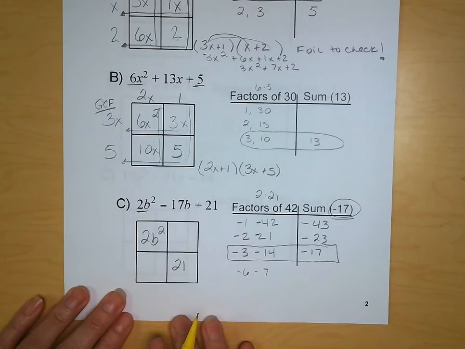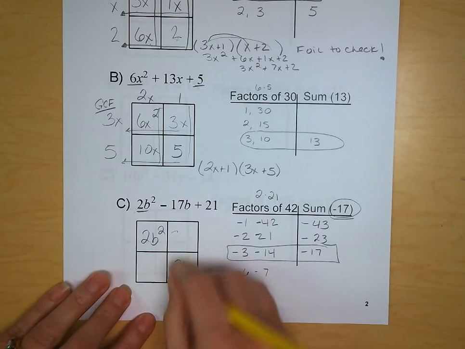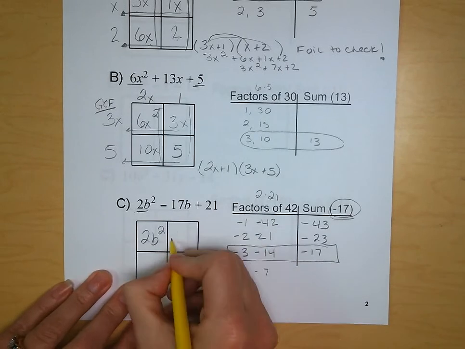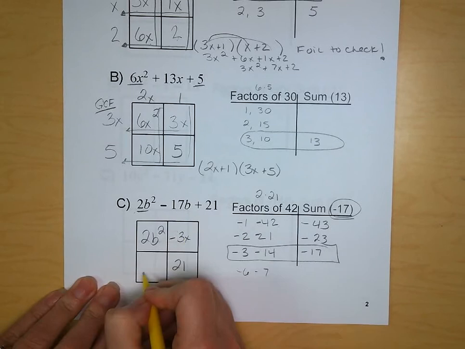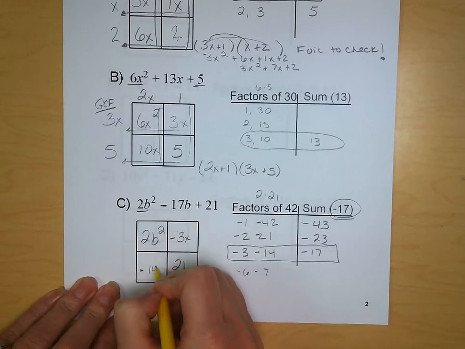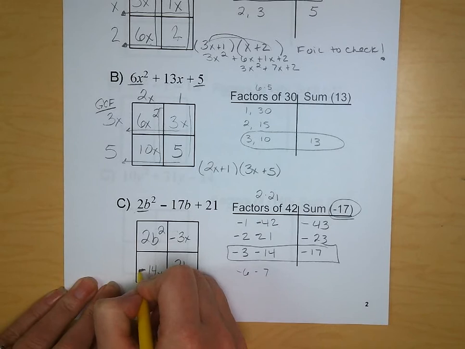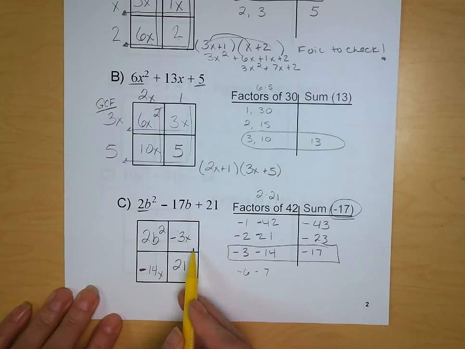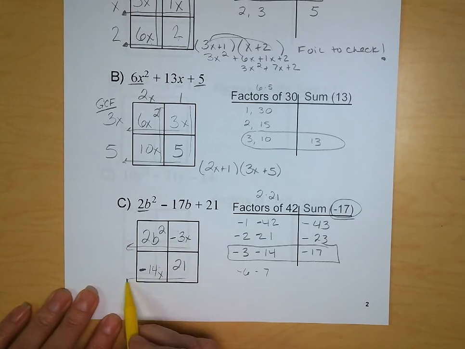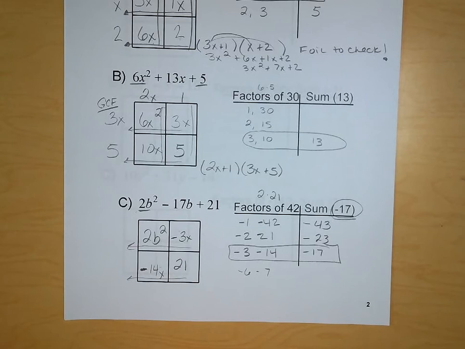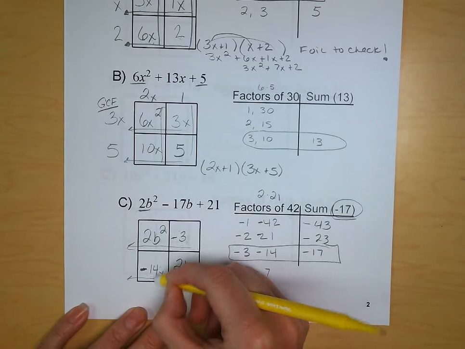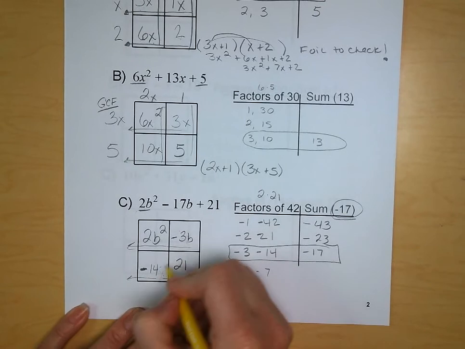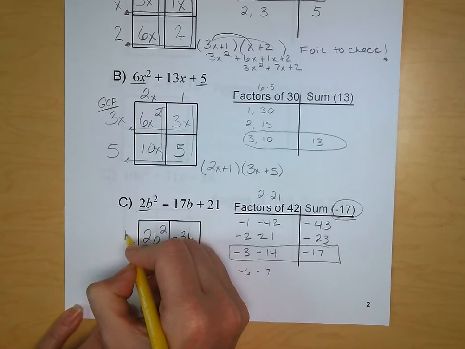All right, so we put a negative 3x in our first box and a negative 14x in our second box. Now you might be asking, does it matter which box we put it into? And the answer is no. So we have 2b squared and negative 3b. Our common factor in that is just a b.